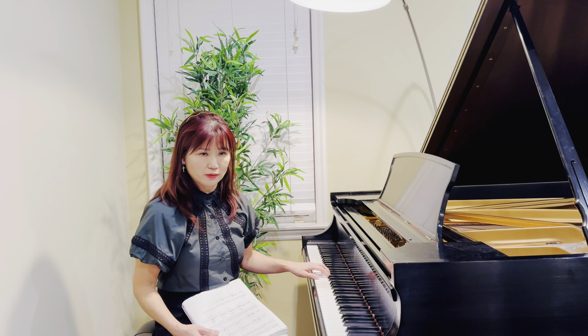This is what we call root position. When you have 2 sets of thirds stacked together, it is root position. And the name of the triad will be from the root. So if it's a C at the bottom, the root is C, it's a C triad. If the root is F, it will be an F triad. So you have 2 sets of thirds stacked together for root position form.